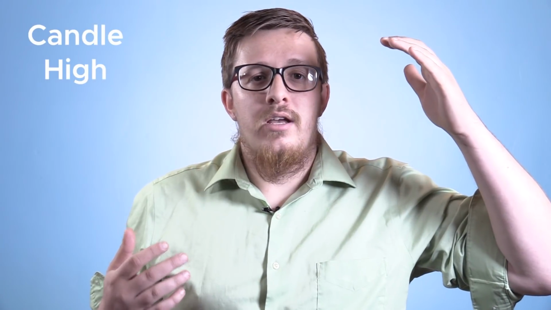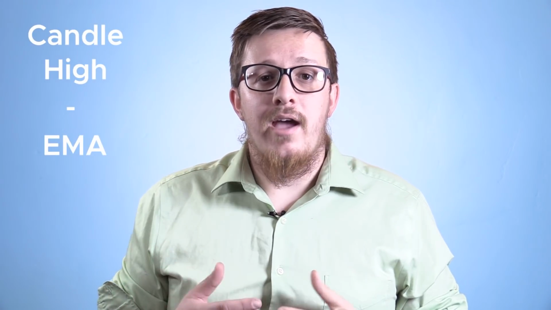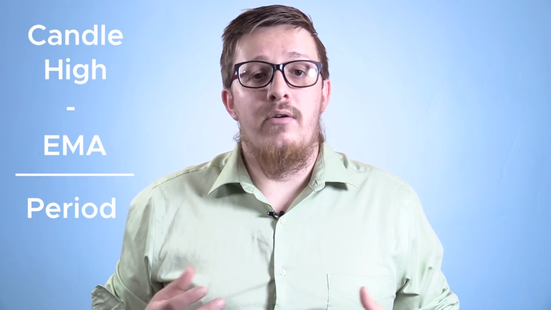First one we'll talk about will be the bull powers. The bull powers takes the high of the candle and subtracts the exponential moving average over whatever period you have the powers set up for. What this does is this lets you know when your highs are lower or greater than the exponential moving averages.